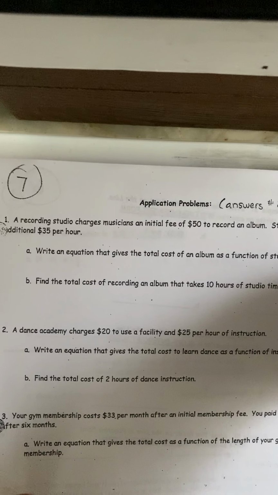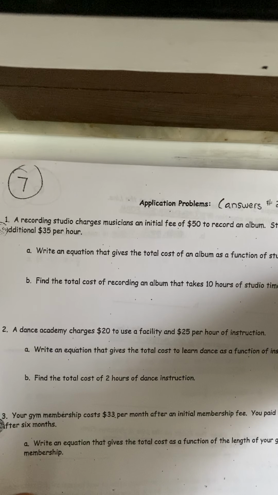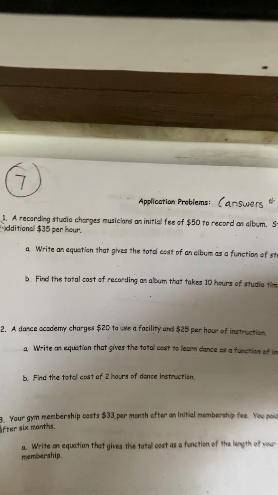So if you look at number 7, it says a recording studio charges musicians an initial fee of $50 to record an album. Studio time costs an additional $35 per hour. Write an equation that gives the total cost of an album as a function of studio time. Find the total cost of recording an album that takes 10 hours of studio time.